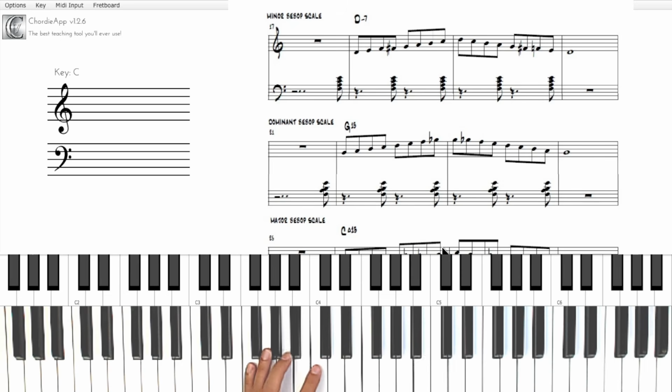So if we were to play a D minor 7 scale, which is essentially a Dorian scale, you don't necessarily need to know that for now. So it starts on the second note of the scale. Of course, we're still in the key of C, so this is 1, this is 2, so second note of the scale. That's a D minor scale.